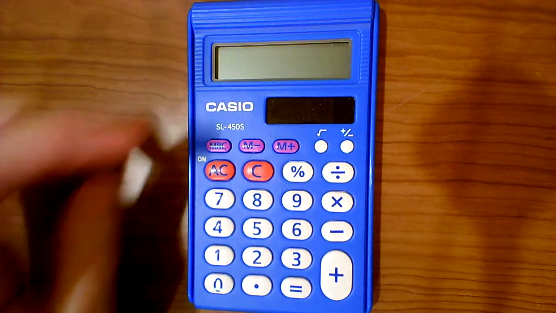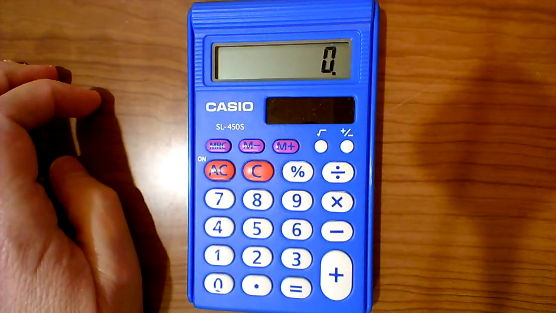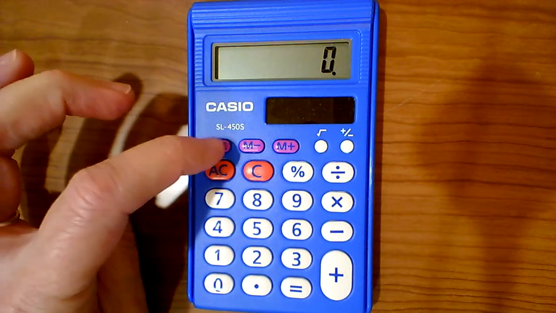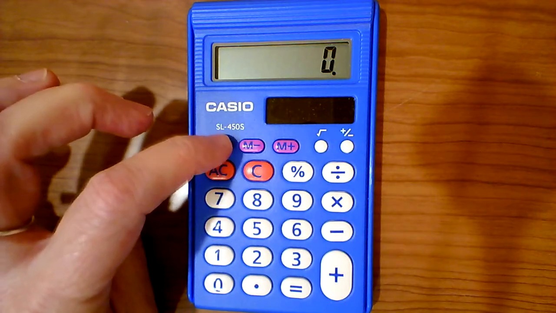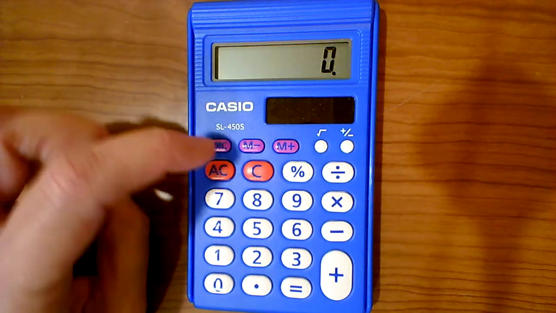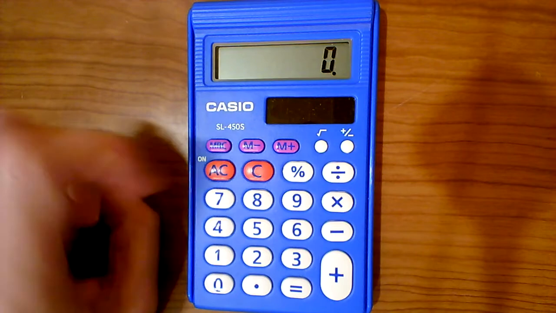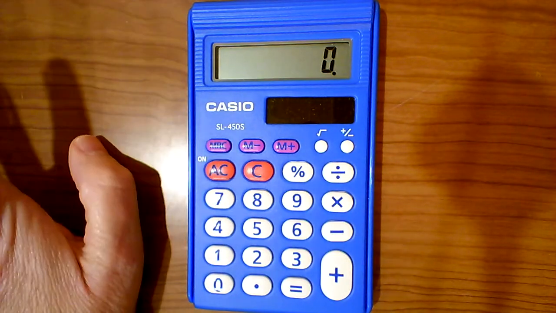So first off, you want to make sure that it's turned on. You can do that by hitting all clear. And then, if you see an M up in this top corner, you're going to want to hit memory clear. And I usually hit it several times and then all clear, just to clear everything out.